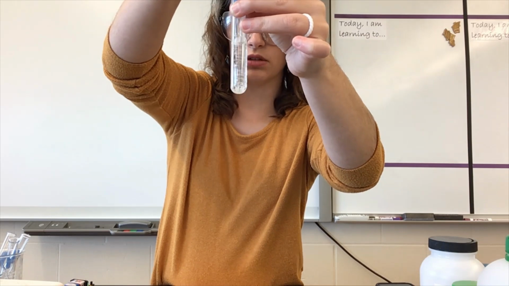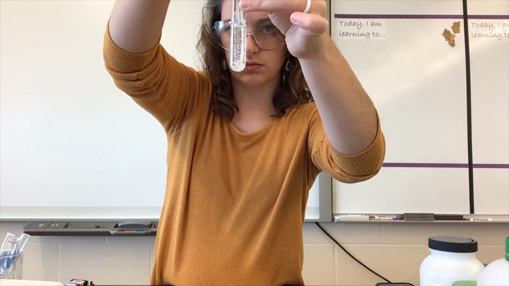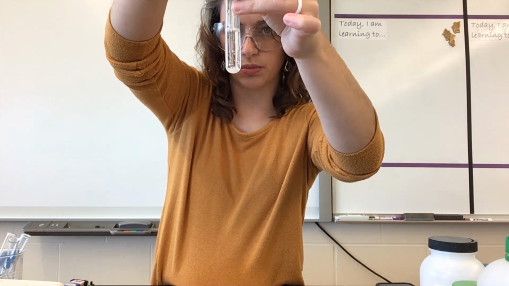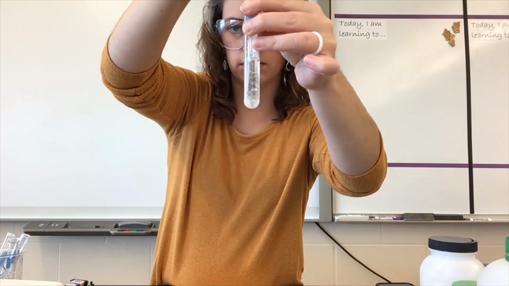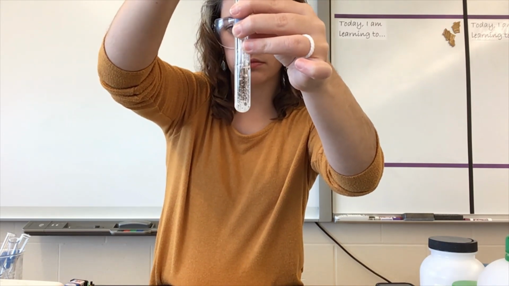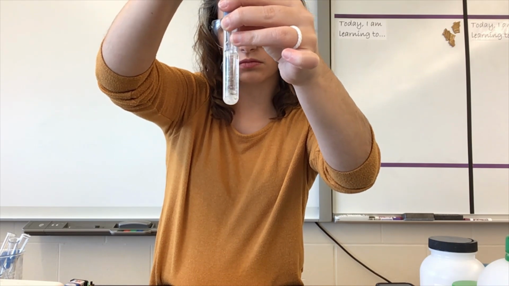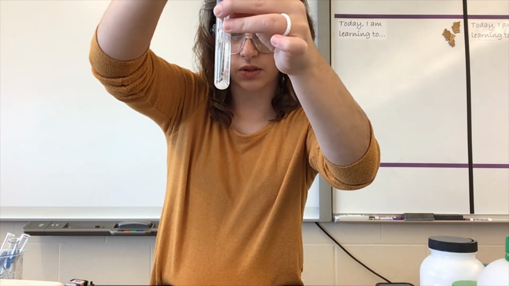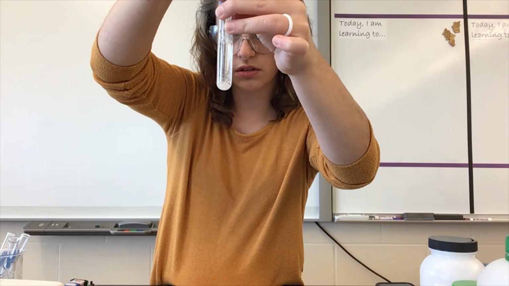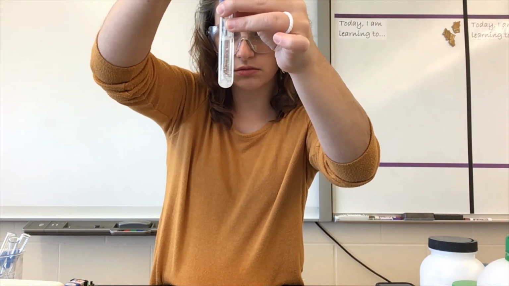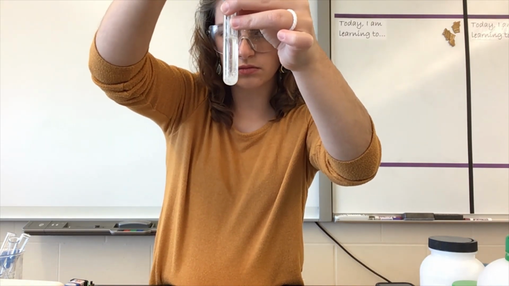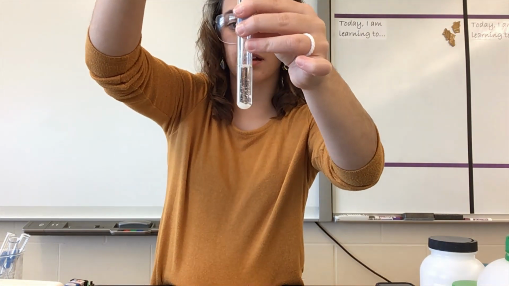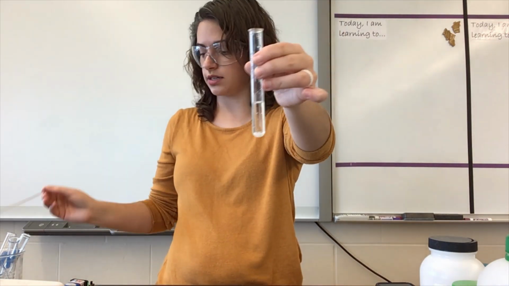Actually, it kind of looks like a snow globe. Nope. So it'll just sink to the bottom. I don't think any of it has dissolved. Okay, not soluble in water. Not soluble in water.